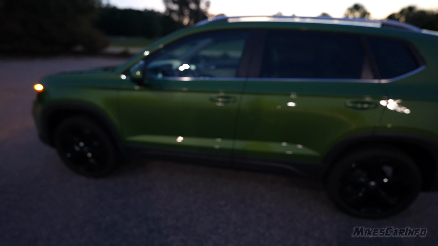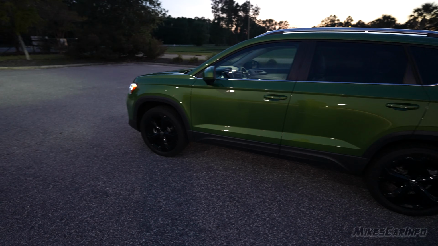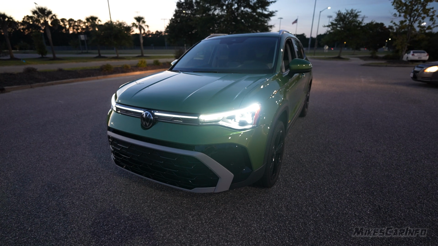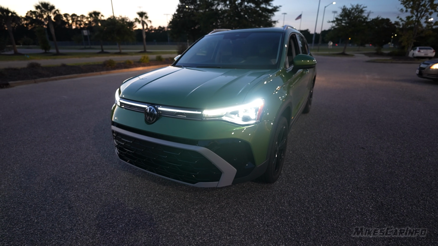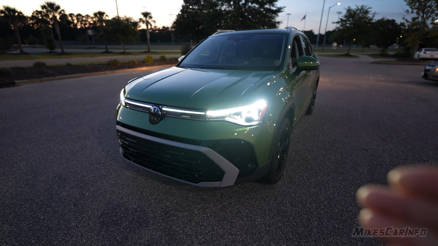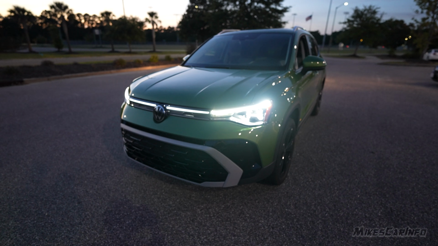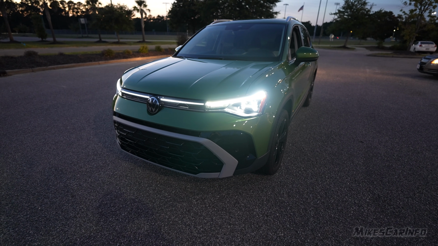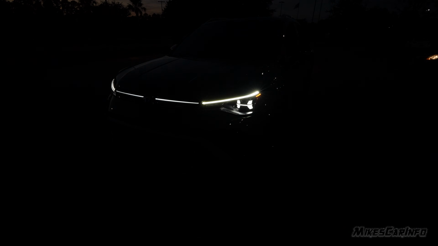Hit the unlock button here. It turns on the interior lights, and then we have the exterior lights on as well, tail lights and headlights. Now I have the parking lights on. It's a very sharp light, and it's kind of like we have accent lights. We also have a light bar in the front, but this outer part right there, I don't know if you can tell, it's like blowing out the camera. It's so bright. So let me dim it down a little bit so you can see what's going on.